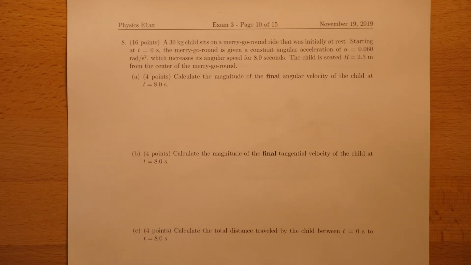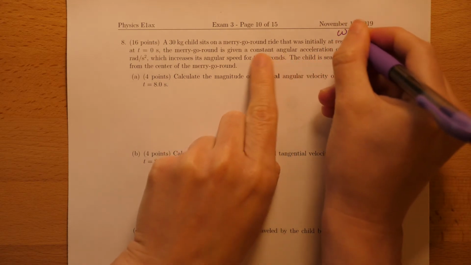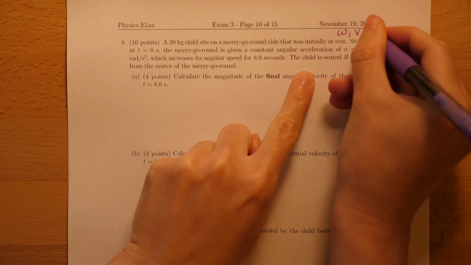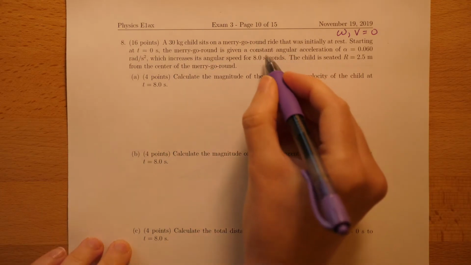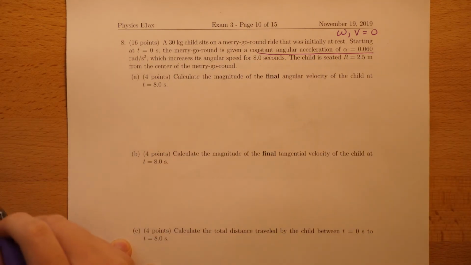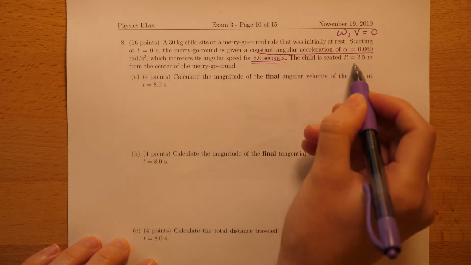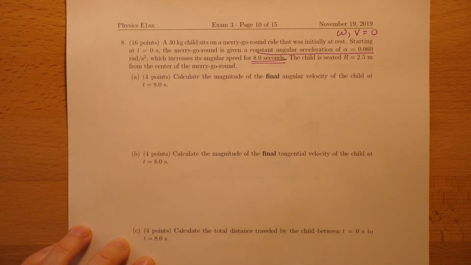Okay. Ooh, a merry-go-round. Alright, so a child sits on a merry-go-round initially at rest. Initially at rest means that omega and v are both 0. Starting at t equals 0, the merry-go-round is given a constant angular acceleration, which increases its angular speed for 8 seconds. The child is seated a distance 2.5 meters from the center. Calculate the magnitude of the final angular velocity of the child at t equals 8 seconds.